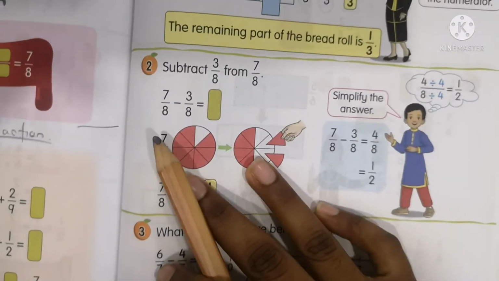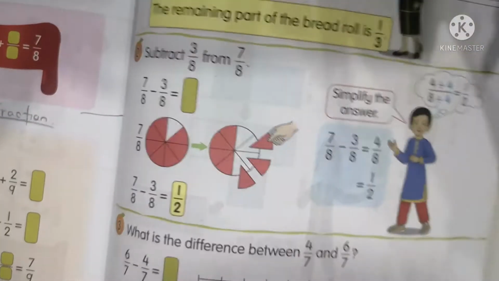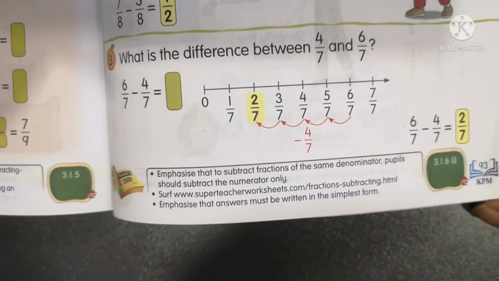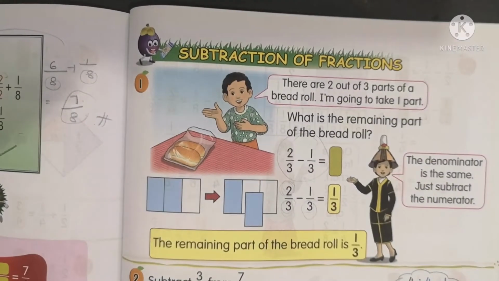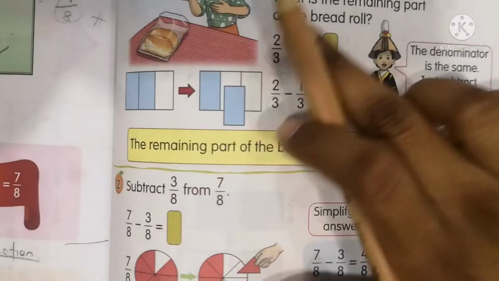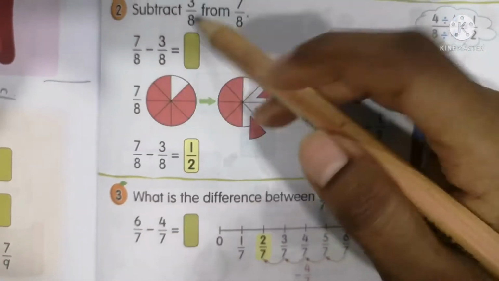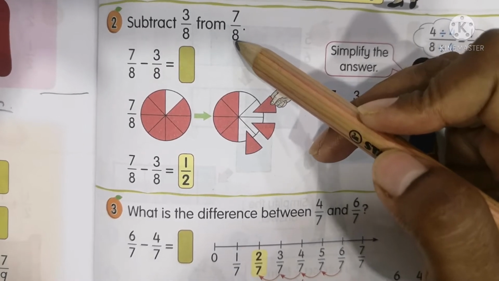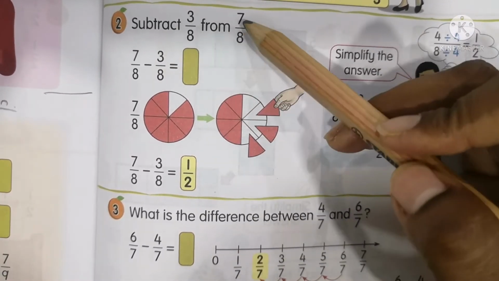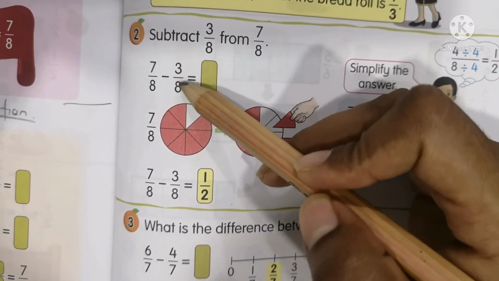If you look at example 2, what page is this? Page 93. So we are looking at subtraction of fractions. We are done with example 1. Now we are in example 2. What they tell here is, subtract 3 over 8 from 7 over 8. So what do you have to do? You have to subtract. So 7 over 8, subtract 3 over 8.